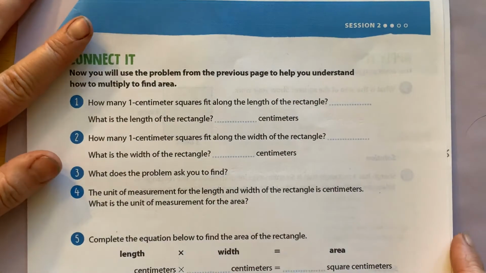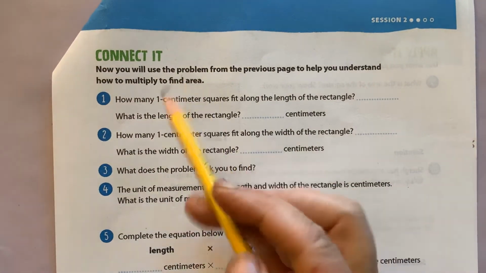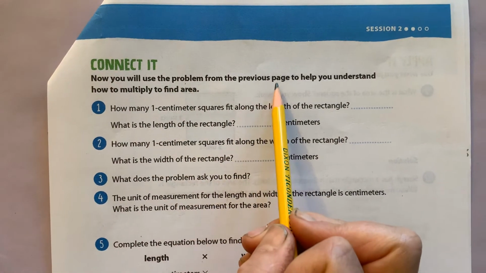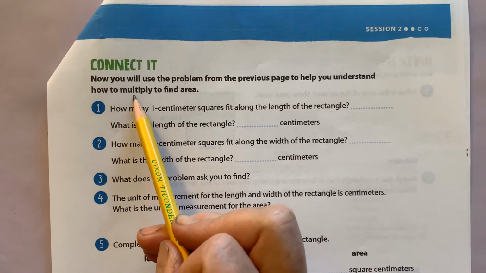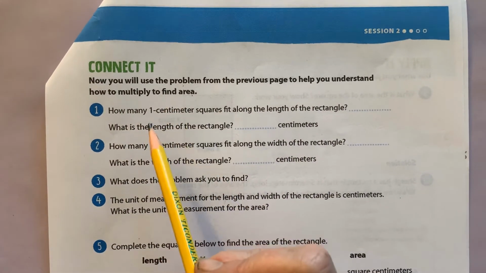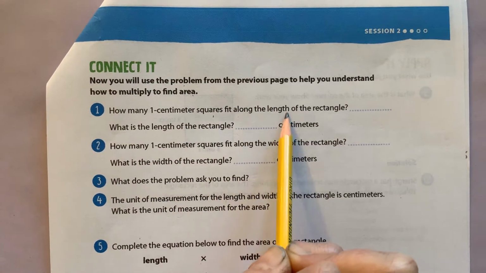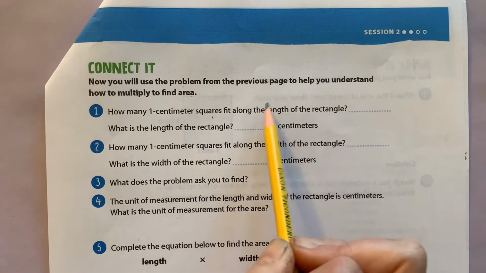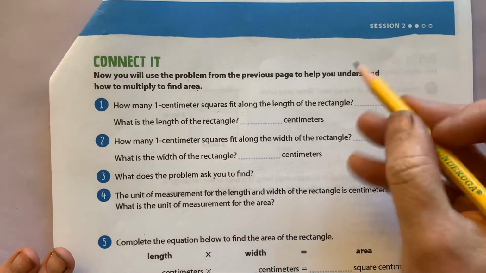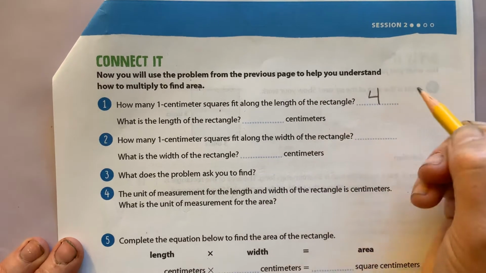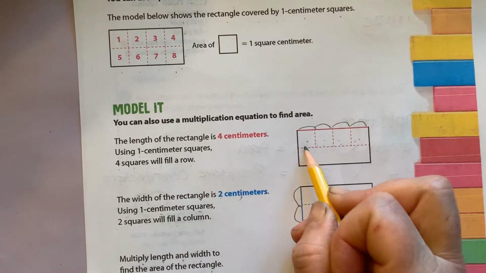Now we're going to do our connect it. Now you will use the problem from the previous page to help you understand how to multiply to find area. How many 1 centimeter squares fit along the length of the rectangle? Do you guys remember? What was the length? It was 4. Notice right here, there were 4 squares that fit the length.